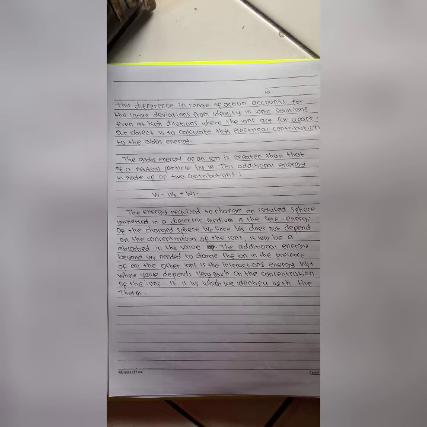Our object is to calculate this electrical contribution to the Gibbs energy. The Gibbs energy of an ion is greater than that of a neutral particle by W. This additional energy is made up of two contributions, W = Ws + Wi.